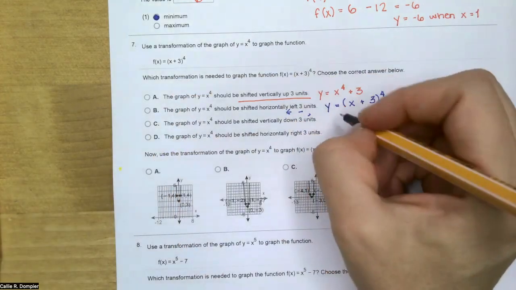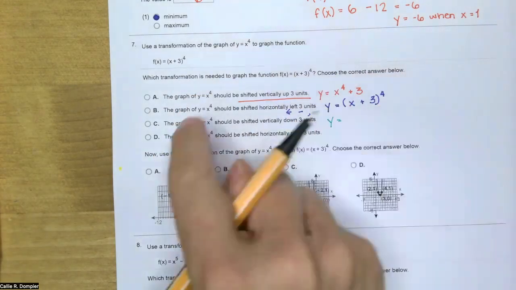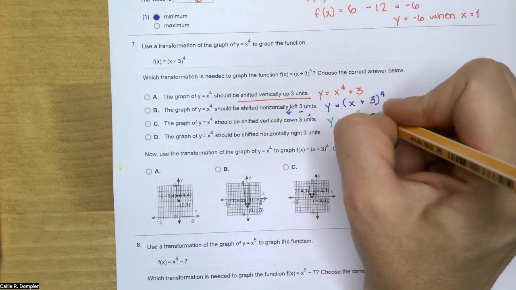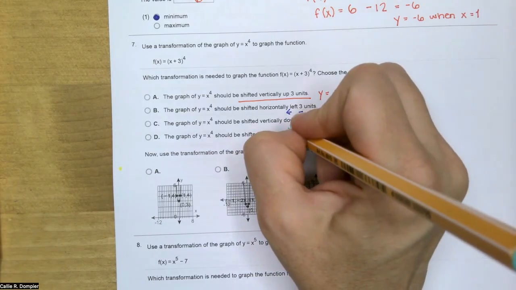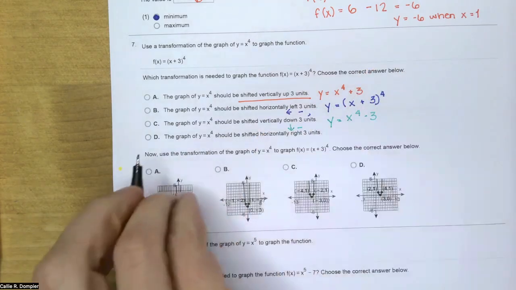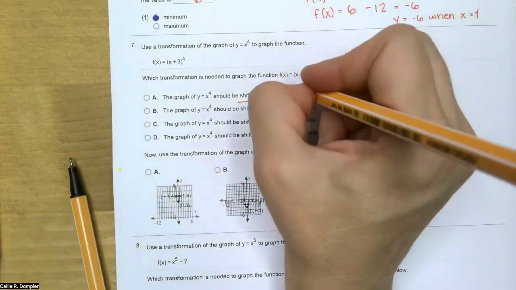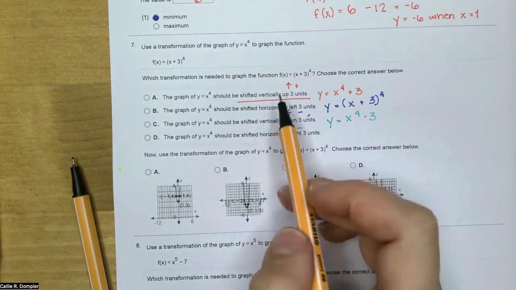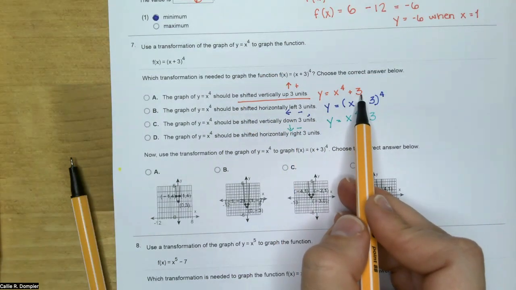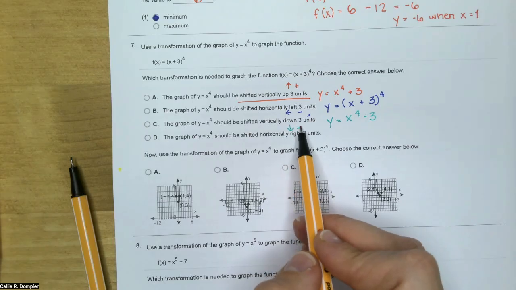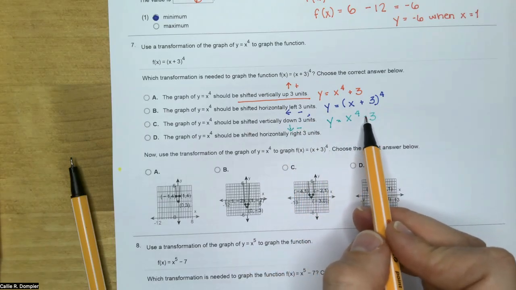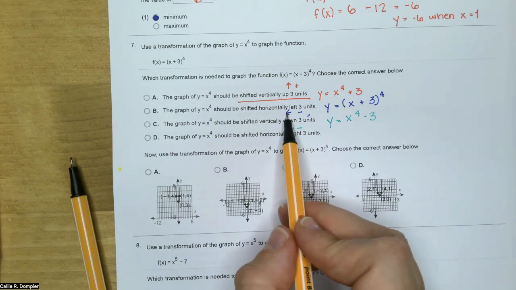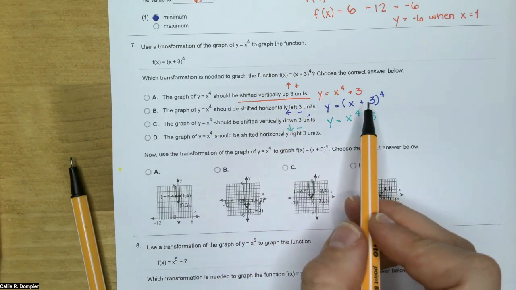Or we've got the graph of y equals x to the fourth should be shifted vertically down 3 units. So that would be x to the fourth minus 3, because we're going down 3. So that's a negative. Vertically up 3 would be up positive, right? So up positive means we add it outside the parentheses. Down negative means we subtract the 3 outside the parentheses. Horizontally to the negative direction means we add 3 inside the parentheses.